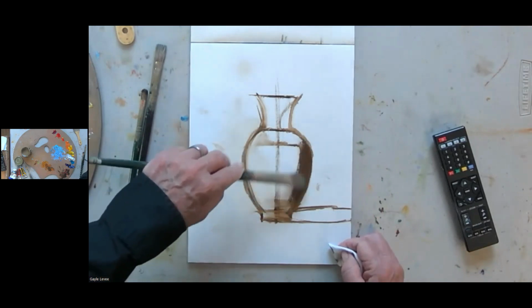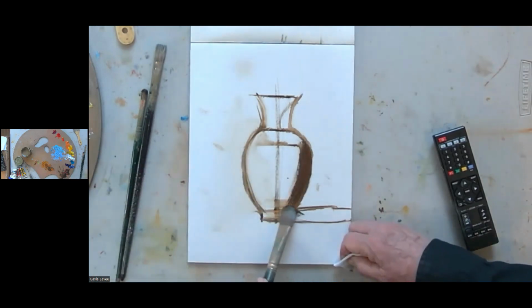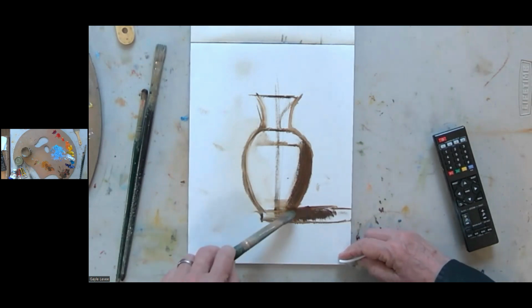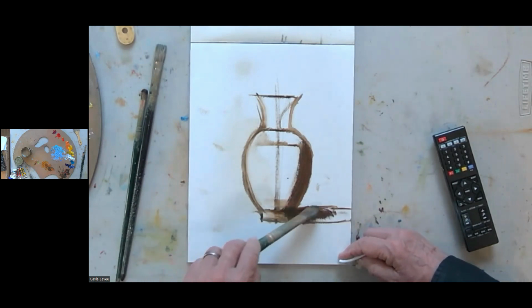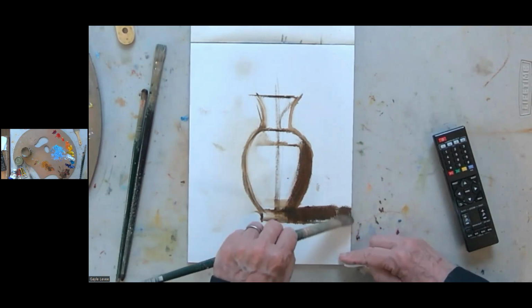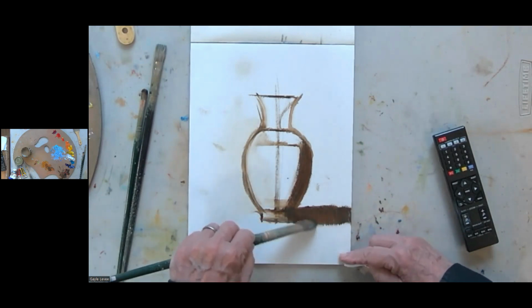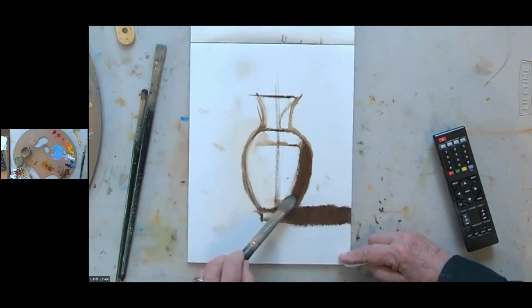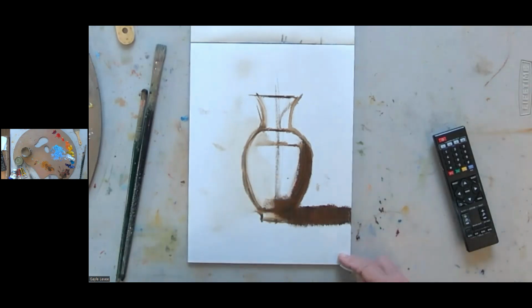and I'll show you something that you'll have to do that you really won't want to do, and that is you'll need to lose this edge between the shadow side of your object and the cast shadow. Just go ahead and blend it right in together so that you can't tell where one ends and the other begins. And also, you see how I'm not following the line of my drawing. I'm having my brushwork do something besides follow that line. It's another important thing to remember.